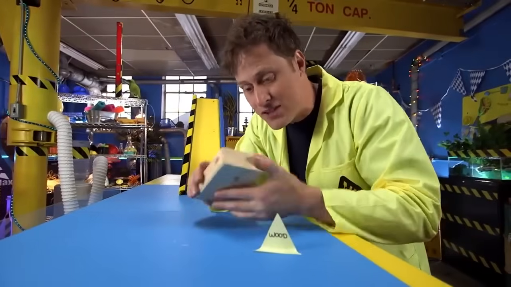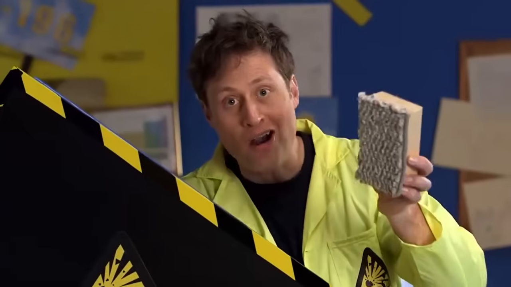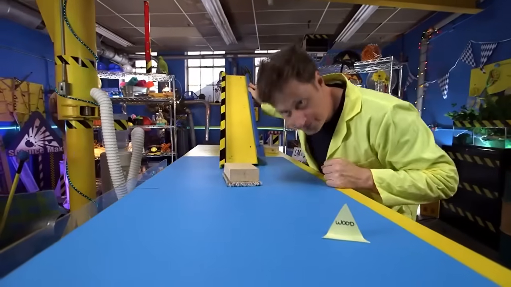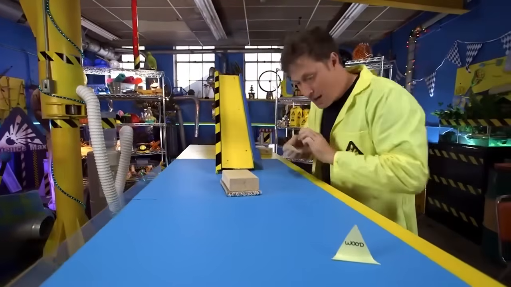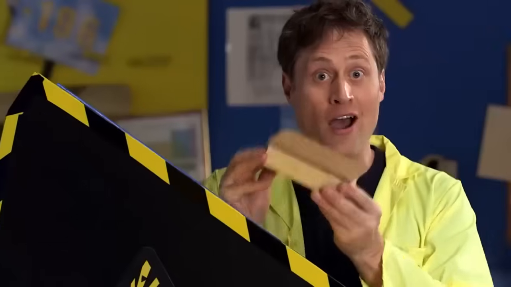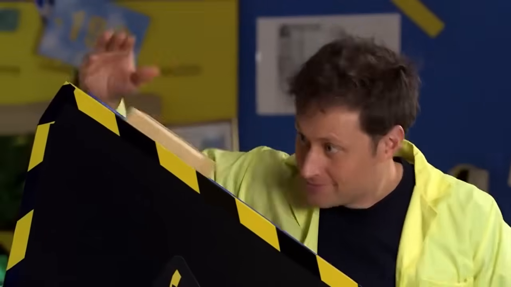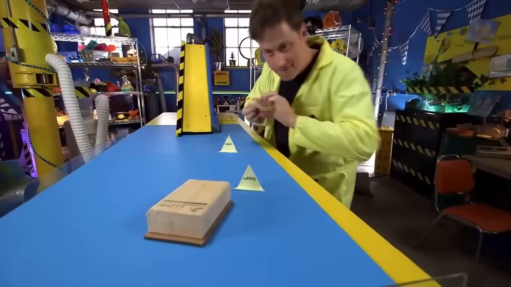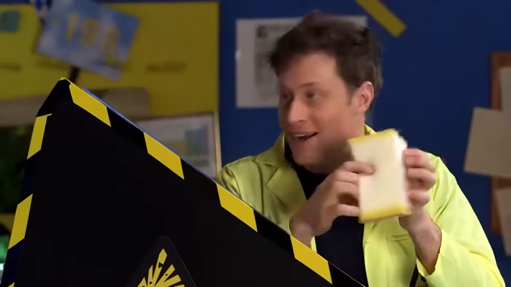Get another surface and attach it to the wood, like carpet and wood. Let's see how far this goes. Not as good. All right, record the results. Cardboard. Ooh, nicely done, cardboard. Foam.